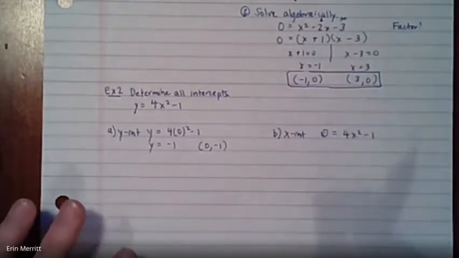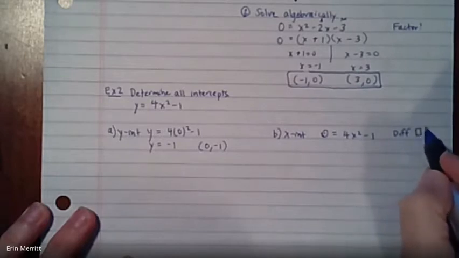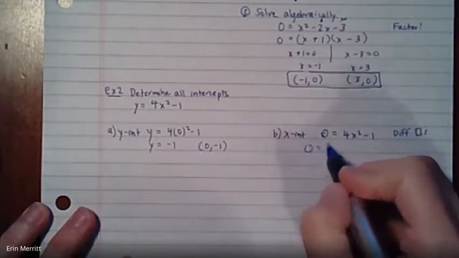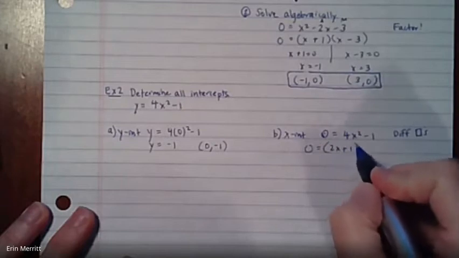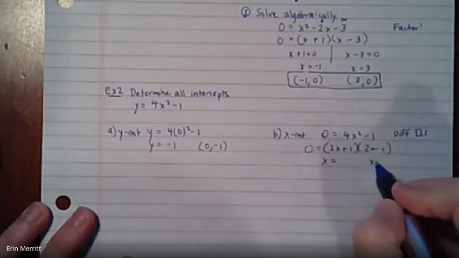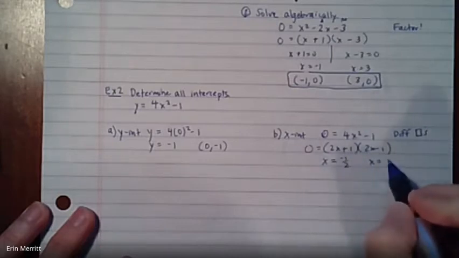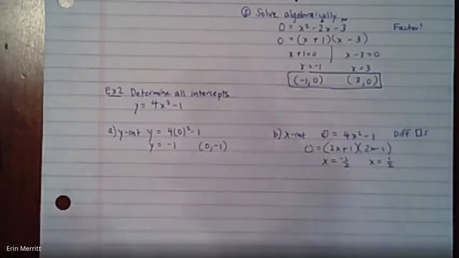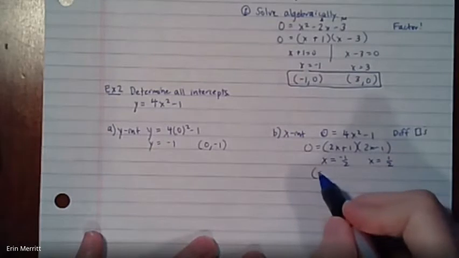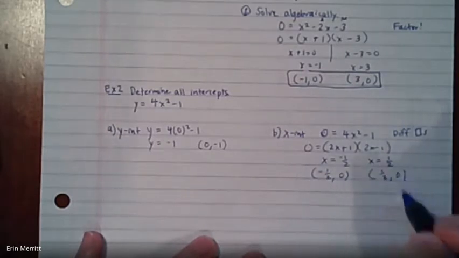So here's where all our factoring skills come in handy. This is difference of perfect squares. And so we can make this 2x plus 1, 2x minus 1. I'm going to get a little bit lazy here. If I set it equal and move it over, this would give me -1/2. This guy would give me +1/2 right there. And so that means my intercepts would happen at -1/2, 0, and then at +1/2, 0.